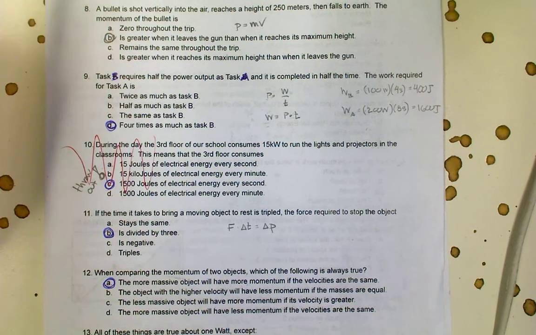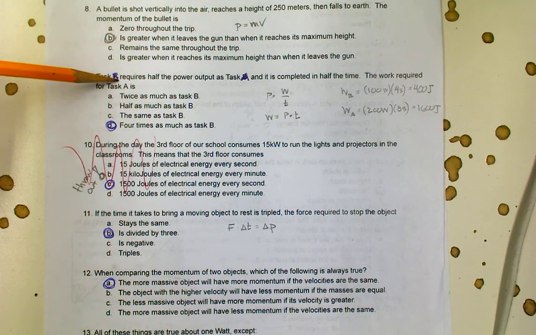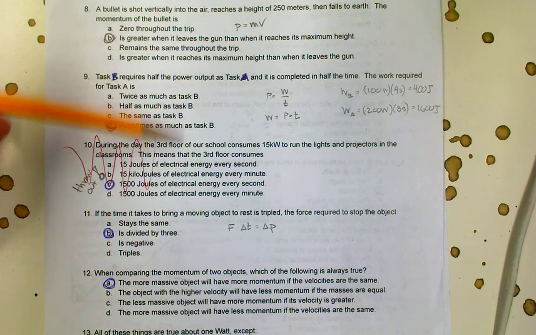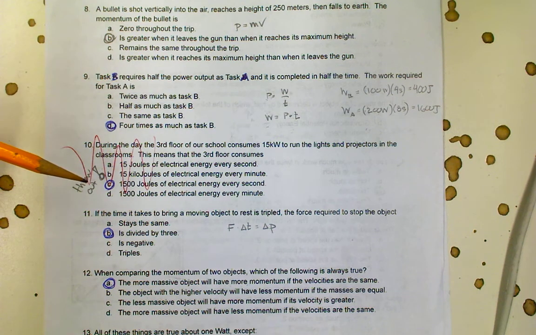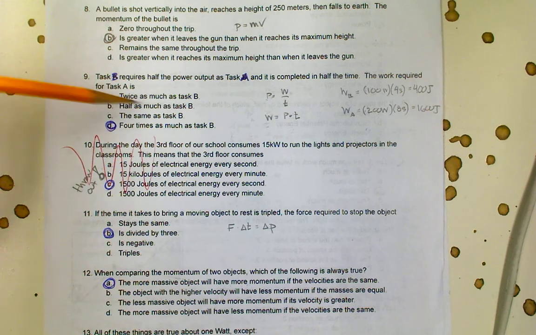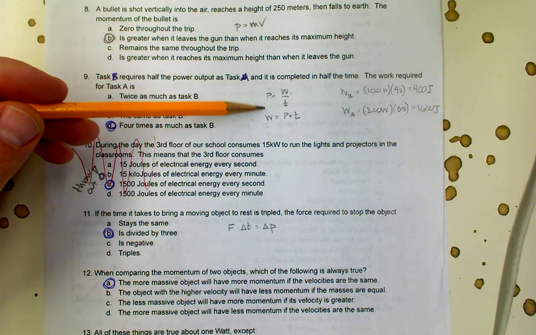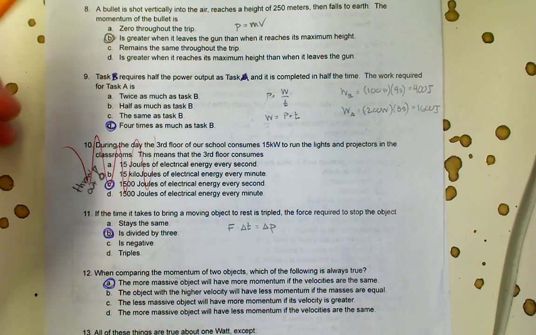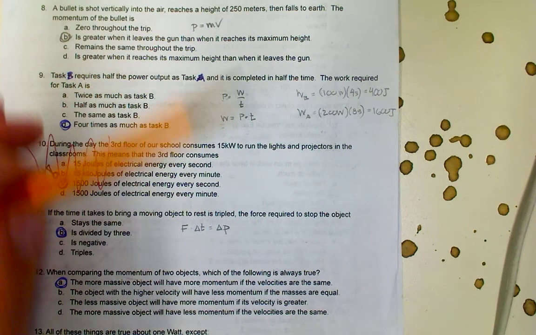Number 9. Task B requires half the power output of task A and is completed in half the time. And we have to compare the work required for task A with the work required for task B. So I'm going to take my power equation and solve it for work right here. And then I'm just going to pick some numbers.